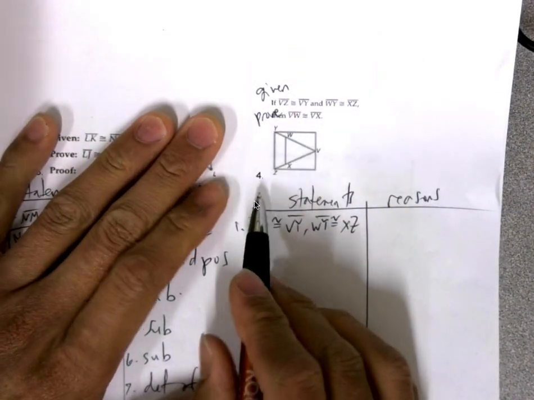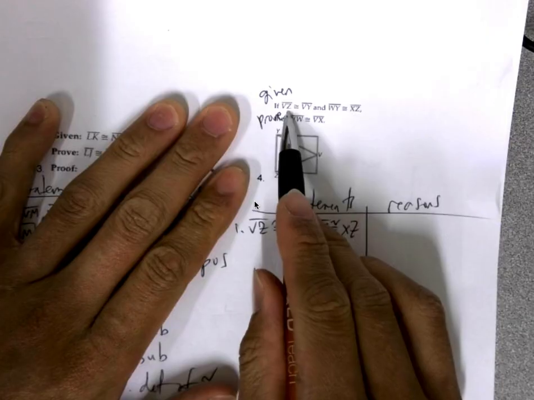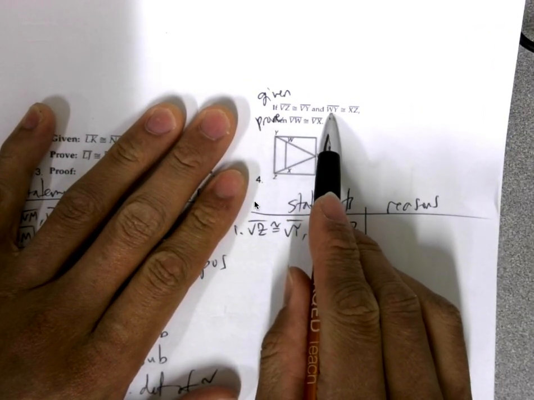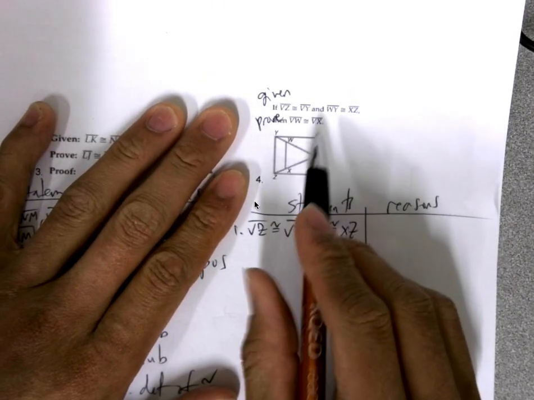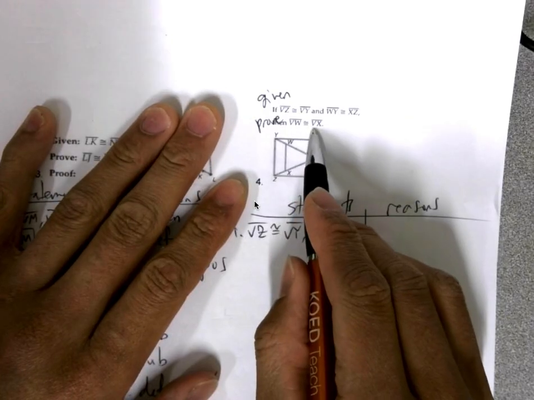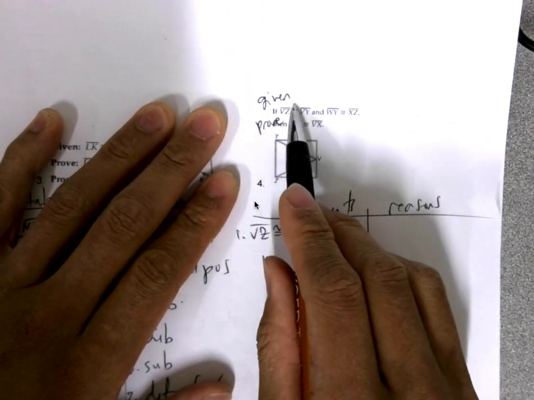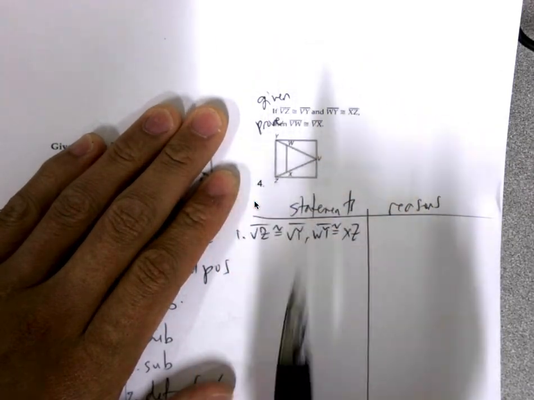We are on question 4, and we have the given line segment VZ congruent to line segment VY, and line segment WY congruent to line segment XZ, and we're trying to prove the line segment VW congruent to line segment VX. The if is the given, and the then is the proof. So you want to take the if as given, then as proof.